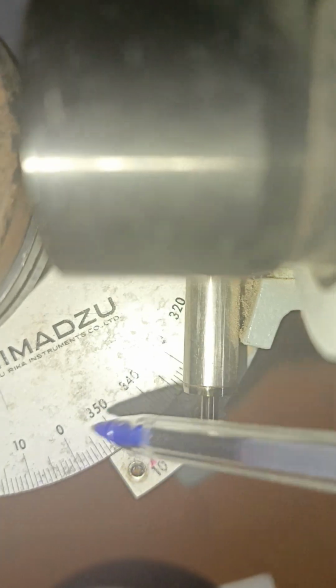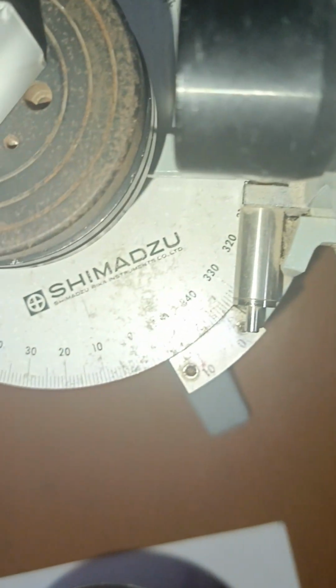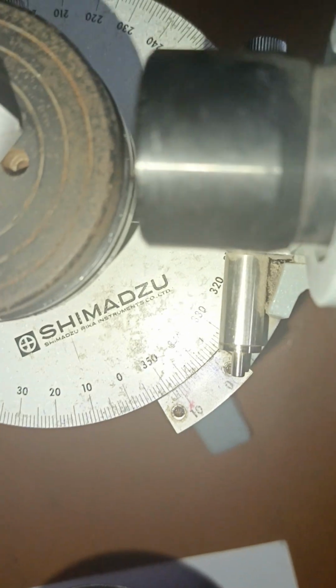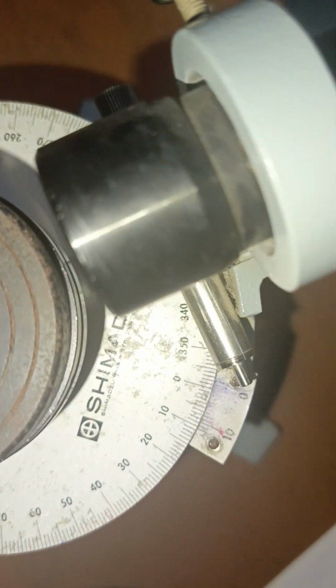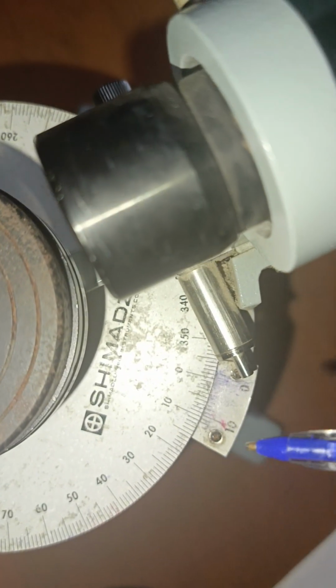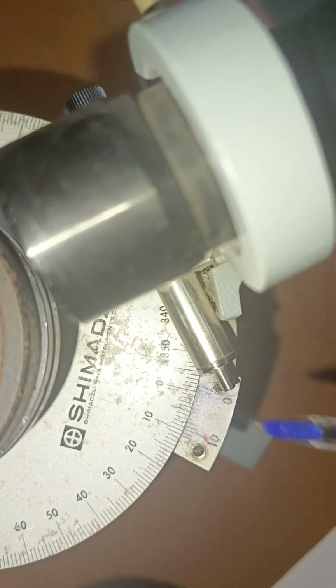Now, before we start the experiment, we have to set this to 0. So to set this to 0, we have to let the 0th mark, this particular 0, coincide with the 0 on the vernier scale. So we can just move this like this. Now you can see that, pardon me if my camera is off, the 0th mark has coincided with the 0th mark on the vernier scale.